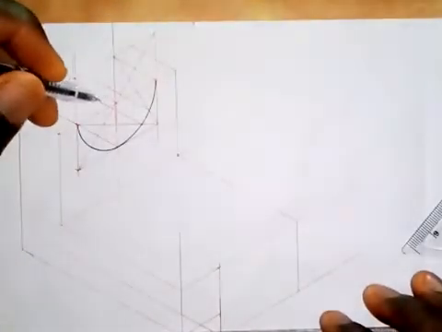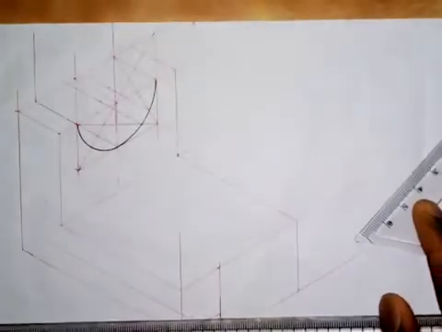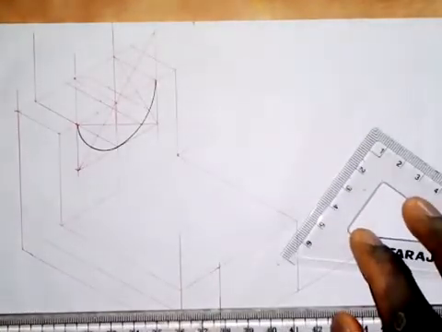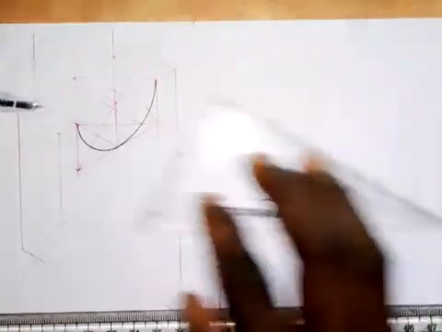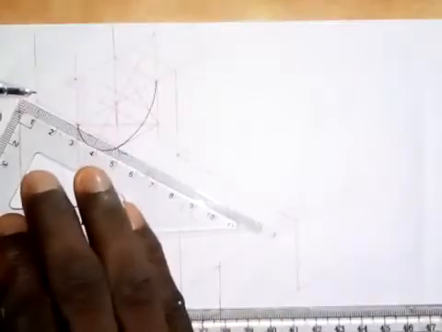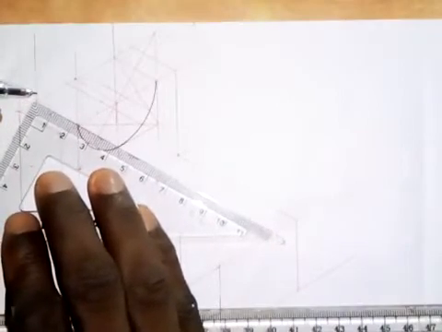Also, if I transfer this point to the other side like this, I will take a measurement of 20 millimeters from here. So this is 20, this is 20. Also on this line I will take a measurement of 20 millimeters. This is 20 millimeters. This is not going to show, so it's only this that I need. So let me take a measurement of 20 millimeters.